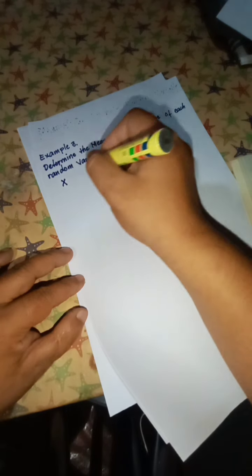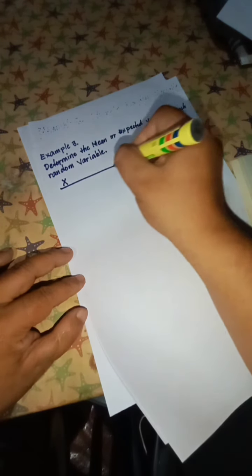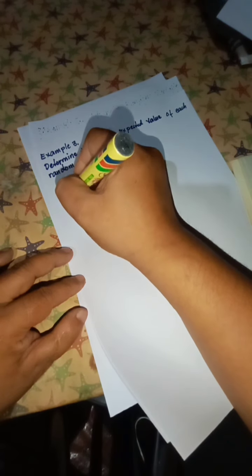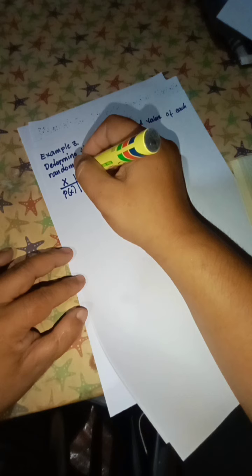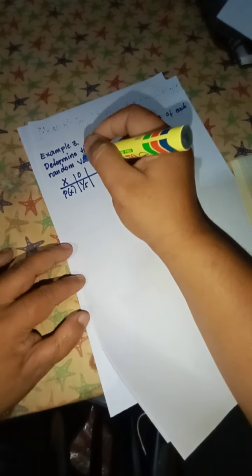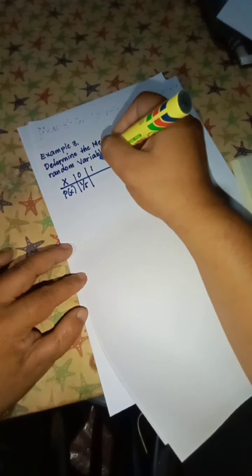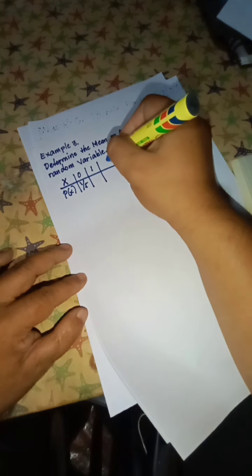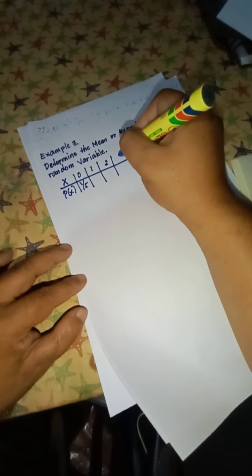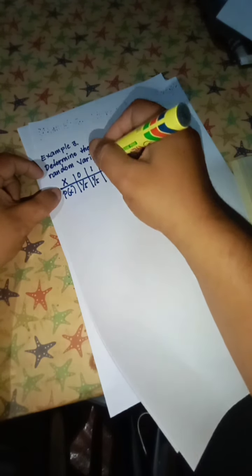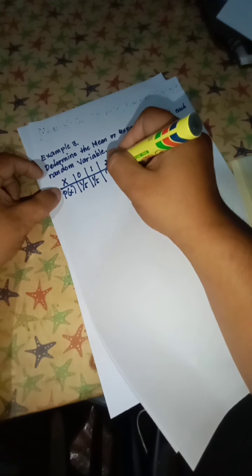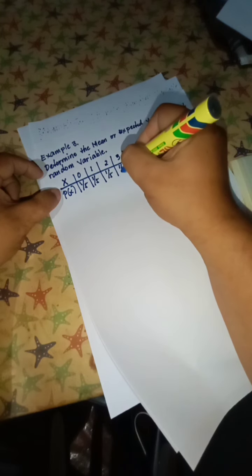Now we have here a frequency distribution table. This is x, and we have here p of x. Values of x are 0, 1, 2, 3, and 4. For 0, the p of x is 1 over 5. P of 1 is 1 over 5. P of 2 is also 1 over 5. P of 3 is 1 over 5. P of 4 is 1 over 5.